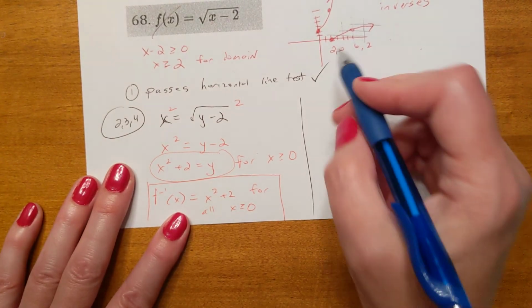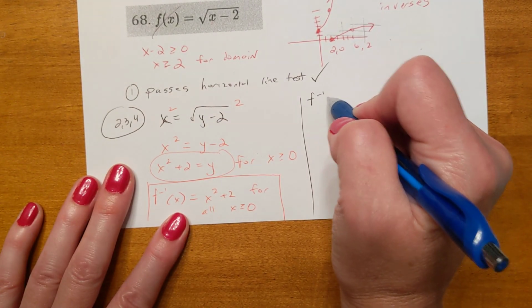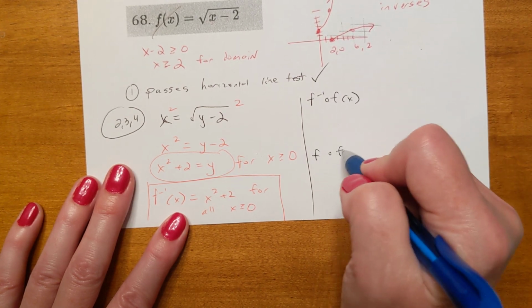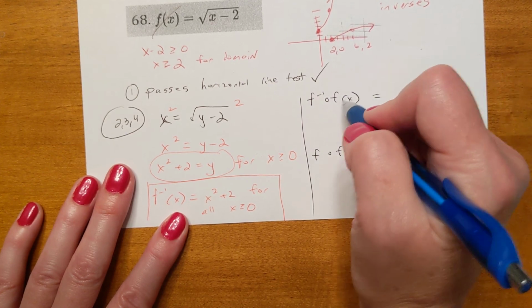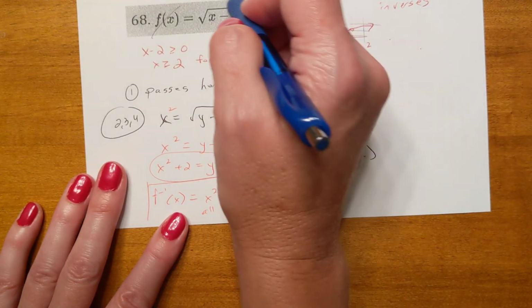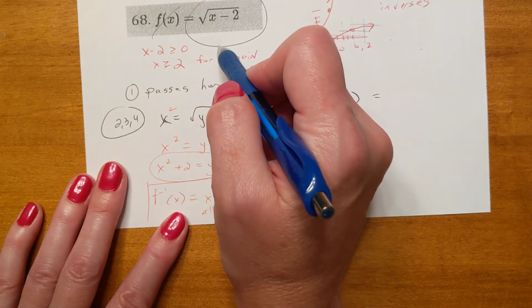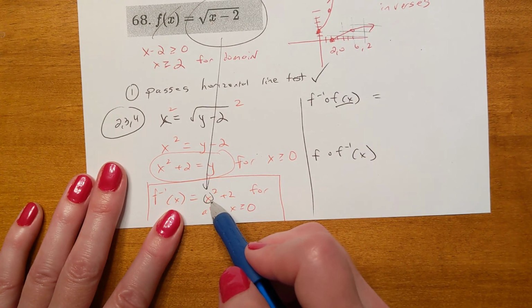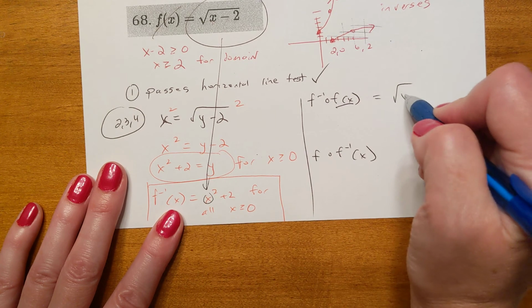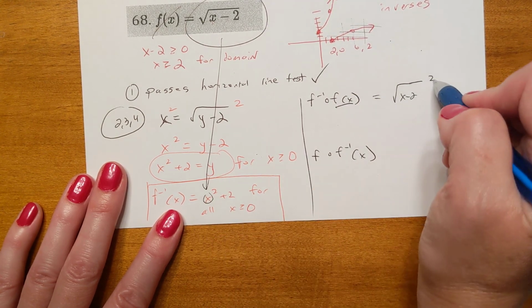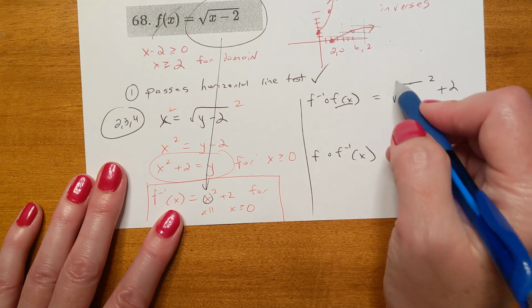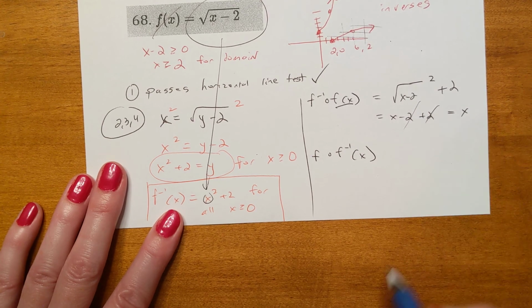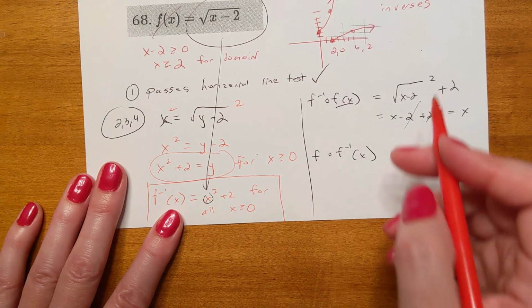All right, so we got to do that f inverse of f. And then we have to do f of f inverse. So again, pick up f, square root of x minus 2, putting it into the x of the inverse. So the x there is replaced by the square root of x minus 2, and then squared plus 2. Well, when you square it, it cancels out the square root, so it just becomes x minus 2 plus 2, and so that's x. So hopefully the same thing will happen on the next one.